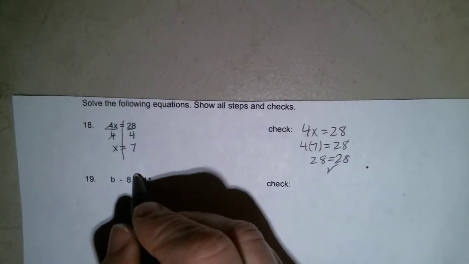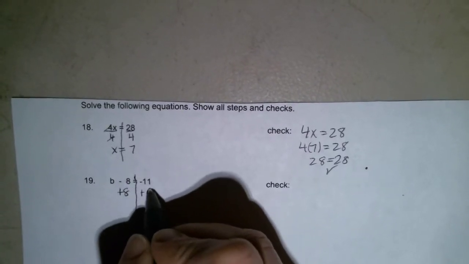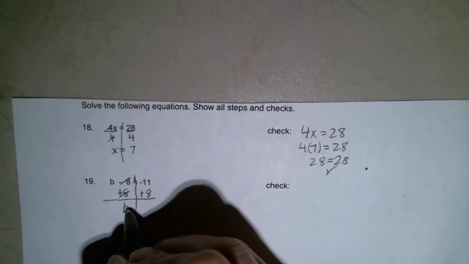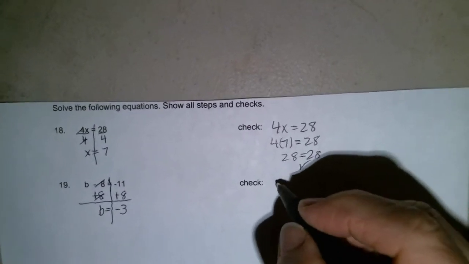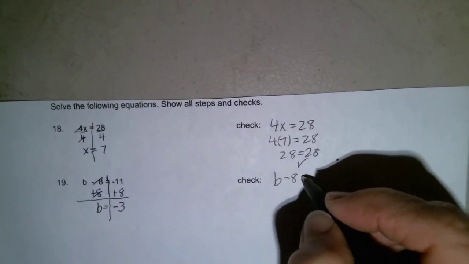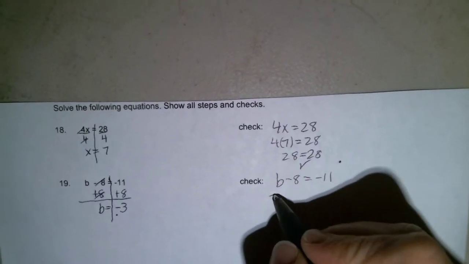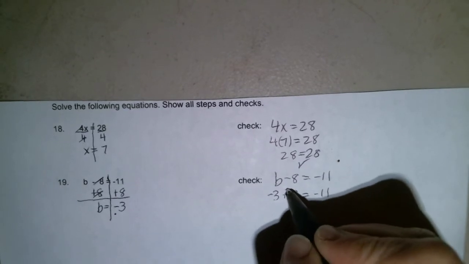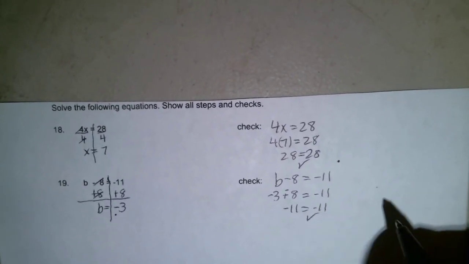For number 19, we have b minus 8 equals negative 11. We add 8 to both sides, which is the inverse of subtracting 8. We get b equals negative 3. Writing the equation again, I substitute negative 3 for b. Working downwards, we get negative 11 equals negative 11, check.